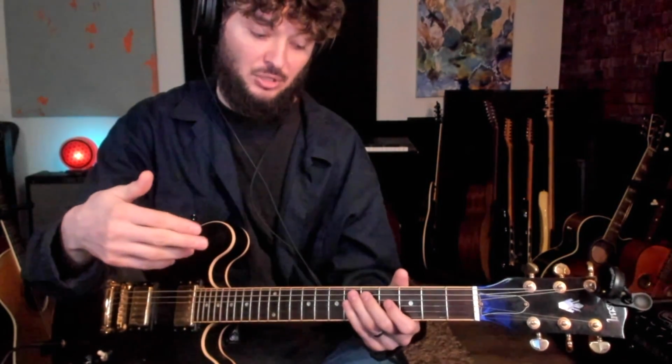Let's go over the lead part on top of that. Right-hand pattern is the same as from before. Chord shapes are a little bit different. And then it always goes back to this one. Oops. Turn that on.